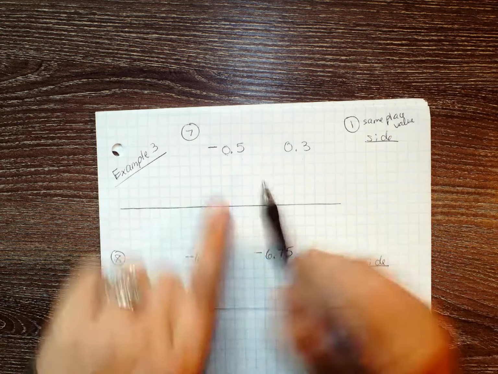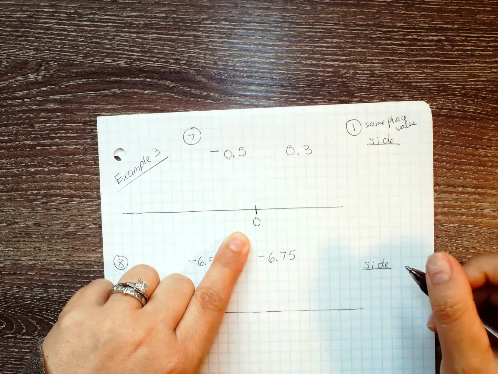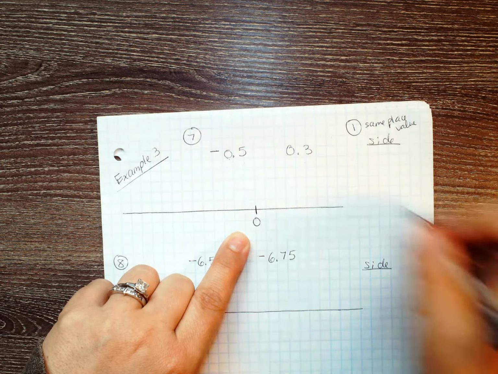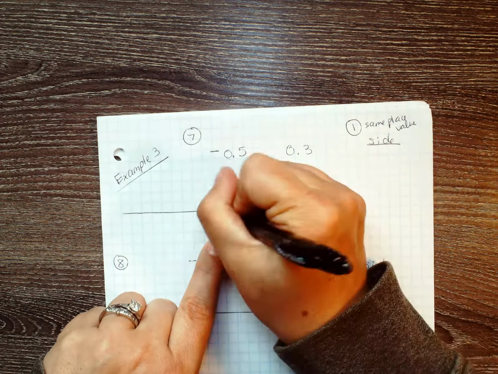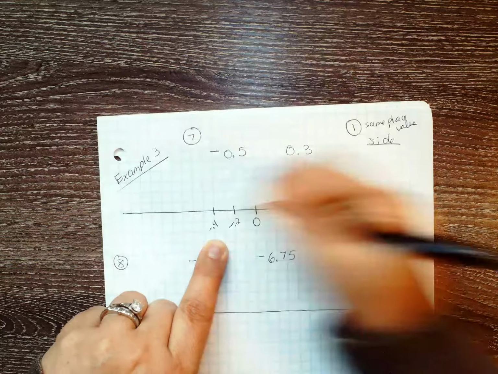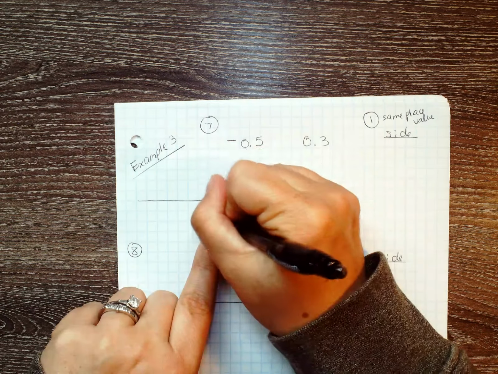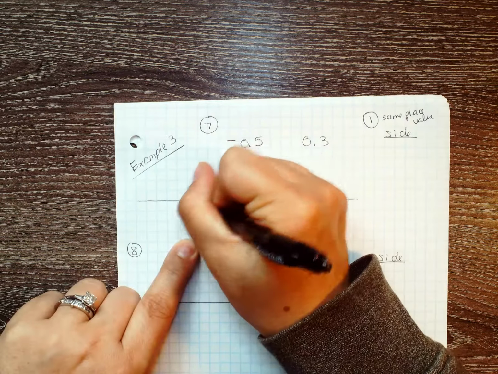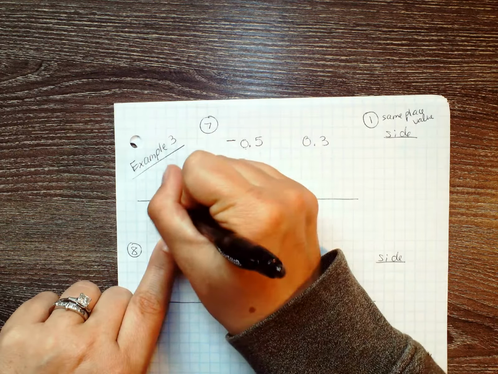So here, we're going to make our 0. And then we'll go by tenths. And then I'll just write and go by evens here. So this is negative 2/10, negative 4/10, negative 6/10, negative 8/10, and this is negative 1.